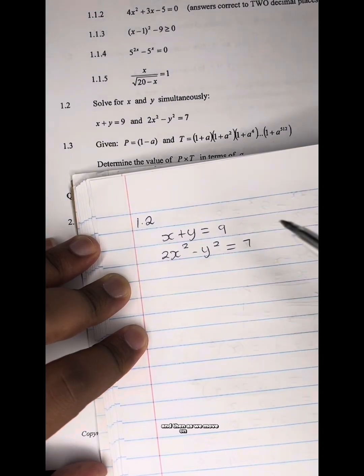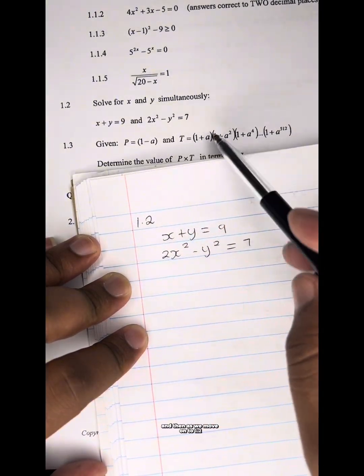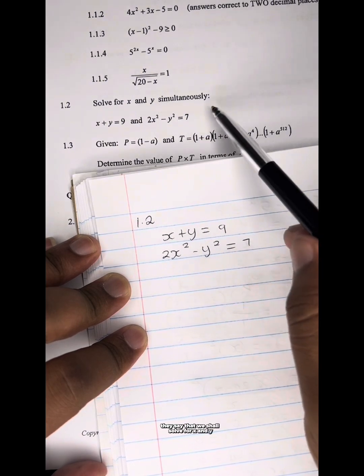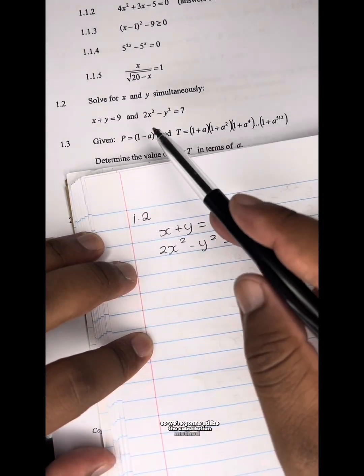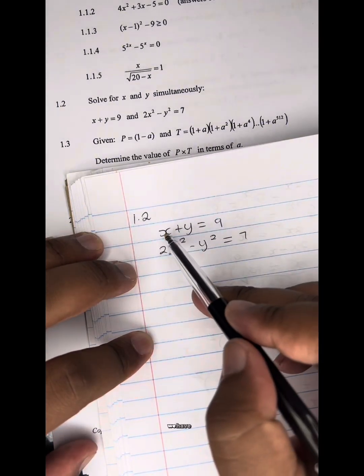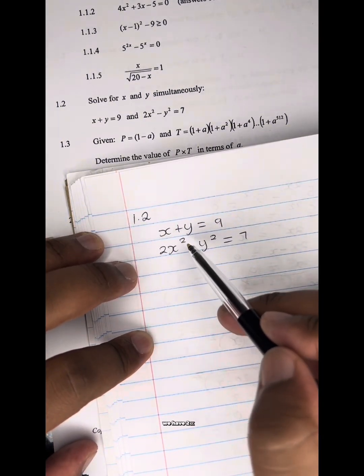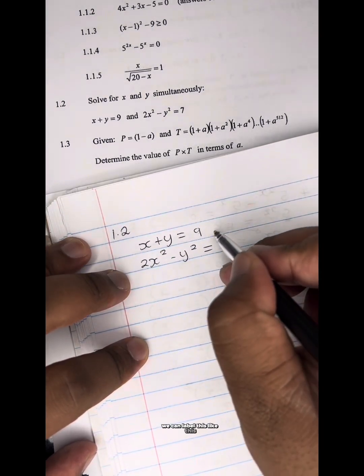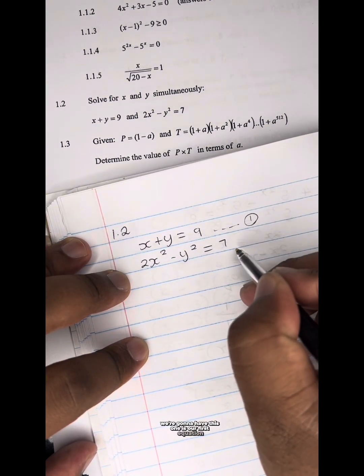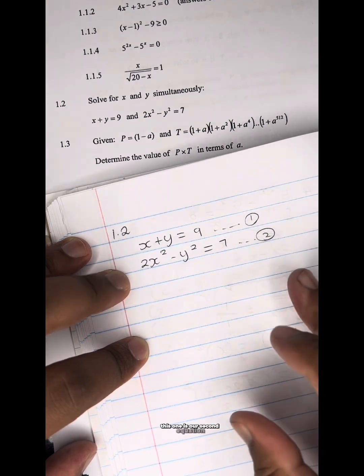And then as we move on to 1.2, they say that we shall solve for x and y simultaneously. So we're going to utilize the substitution method to solve for this. We have x plus y equals 9. We have 2x squared plus y squared equals 7. We can label this like this. This one is our first equation. This one is our second equation.